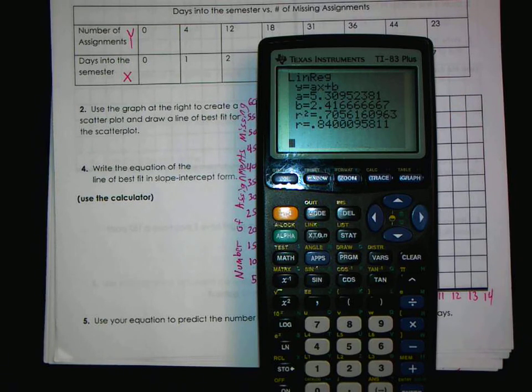So this is 5.3. Let's do 2 decimals after, 5.31. And then the y-intercept is about 2.42. Okay. If you wanted to be completely exact, you would write down the whole decimal. For this class, just write down the 2 numbers after the decimal. That should be enough.